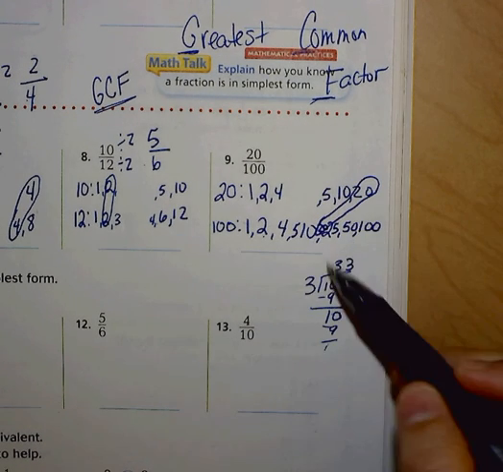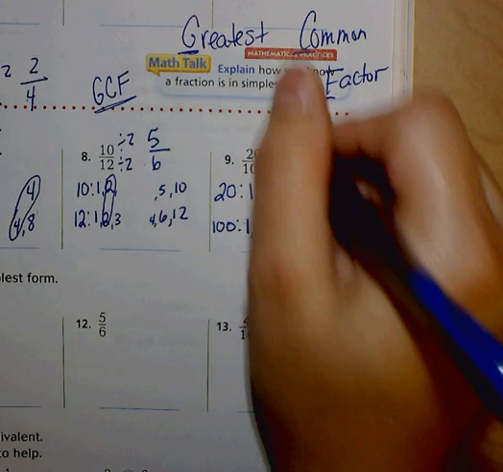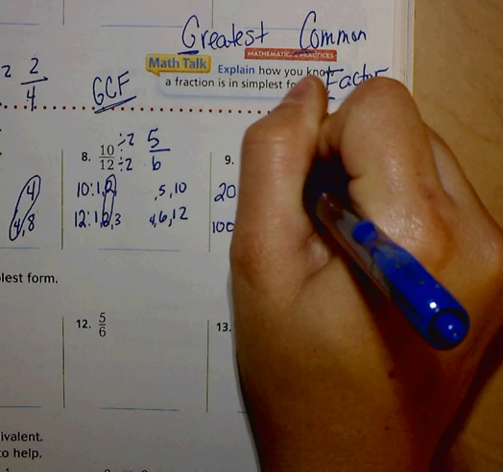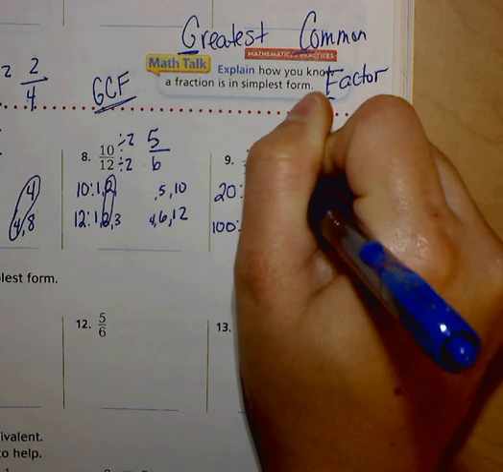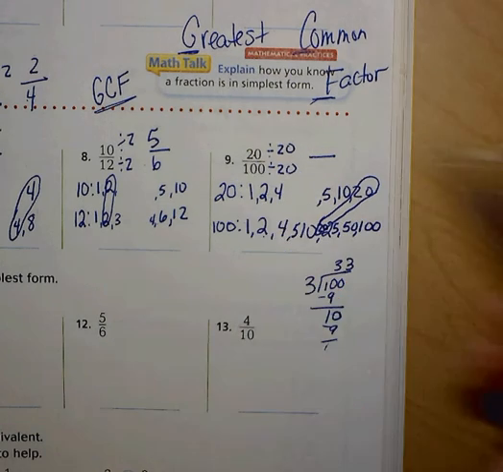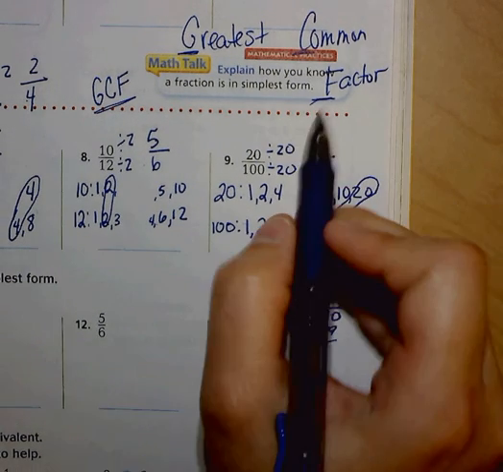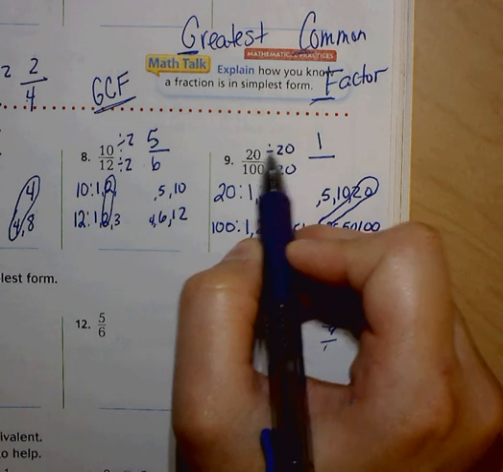So now that I found my greatest common factor, what do I have to do? Divide by 20. Okay? And 20 divided by 20 is what? 1. Remember, I can do backwards multiplication. 1 times 20 is 20.